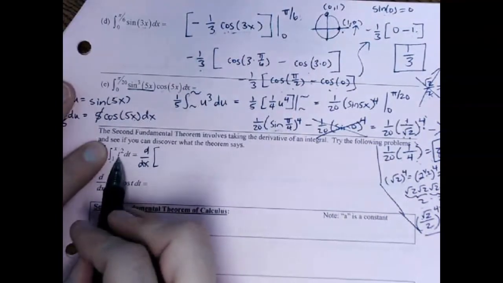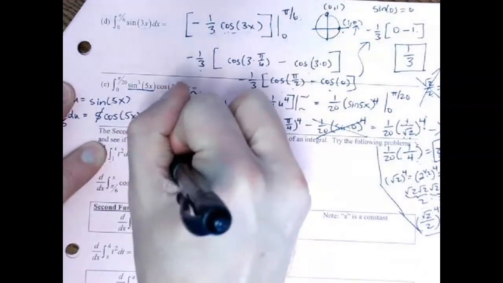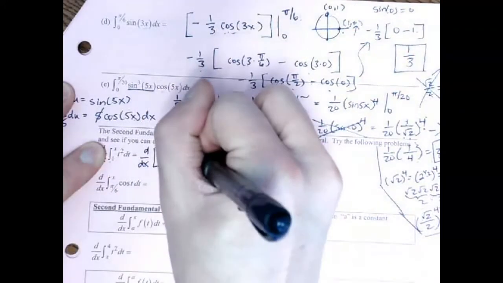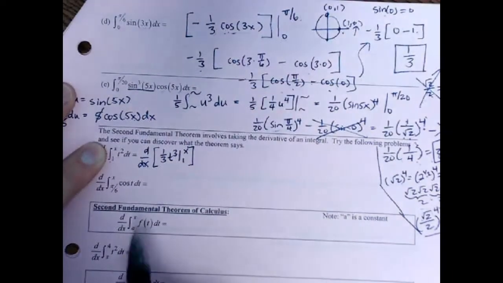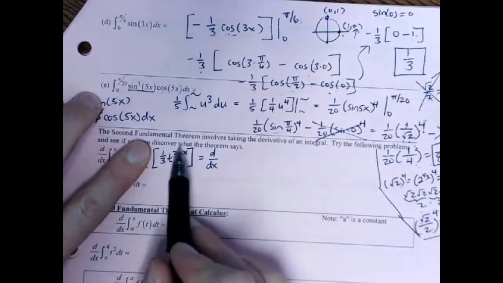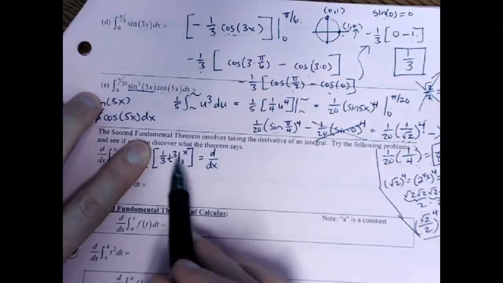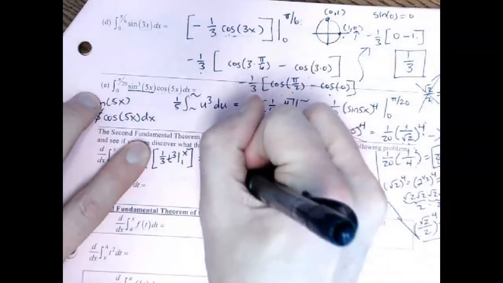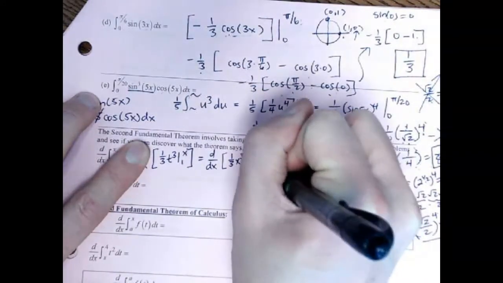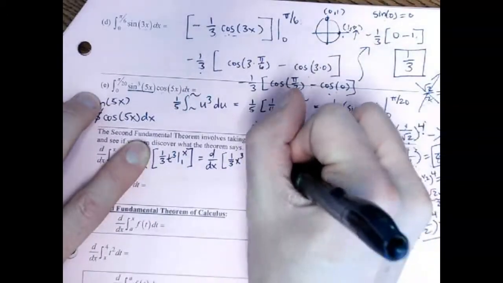Now, if I integrate, it would be 1/3 t to the 3rd power. That's evaluated from 1 to x. Still not done, right? I have to now evaluate it. So I still am going to just copy that derivative notation. Then I'm going to plug in the x, and then plug in the 1. So I'll have 1/3 of x cubed minus 1/3 of 1. So that's just 1/3.